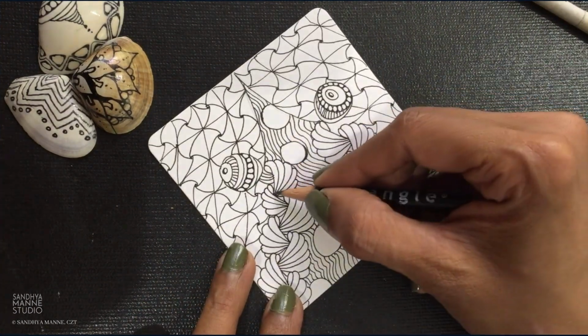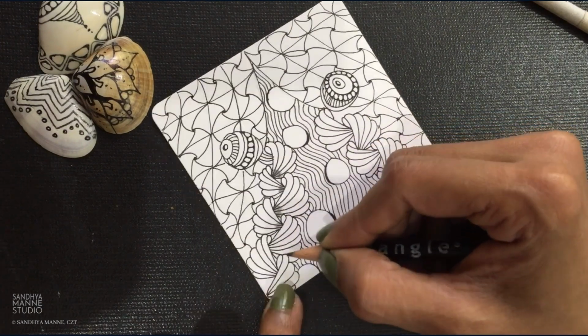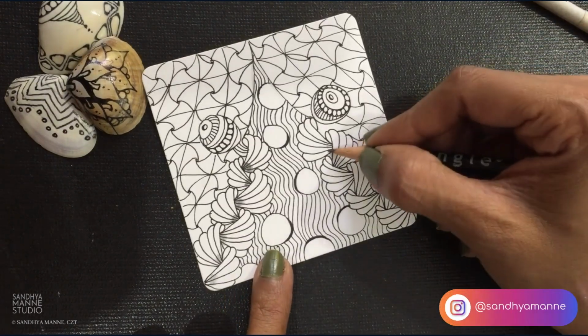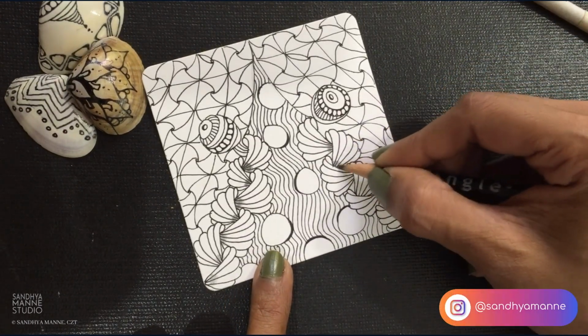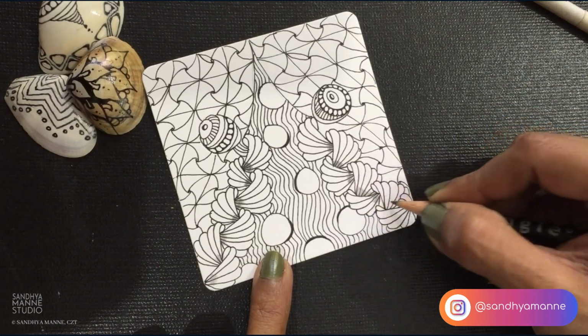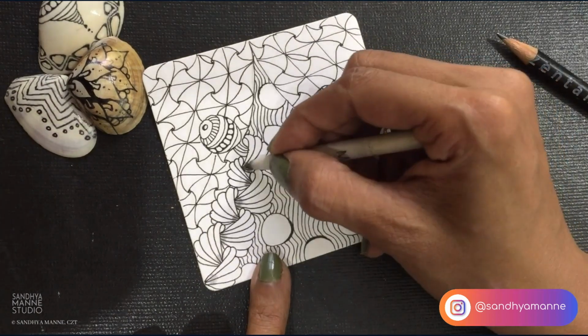So I'm going to start off with adding pencil right here. We'll do that on this side as well. Okay, and we should blend this.